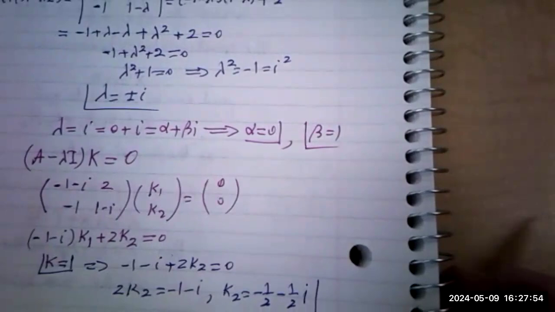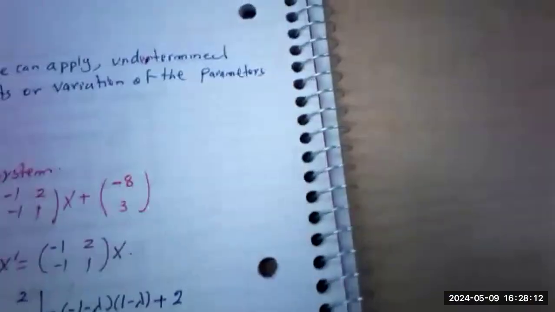So K1 is 1, K2 is -½ minus ½i. Yes? On the previous page, it looks like you just had K equal nothing and then a box. Can you explain that? Is it a different color?